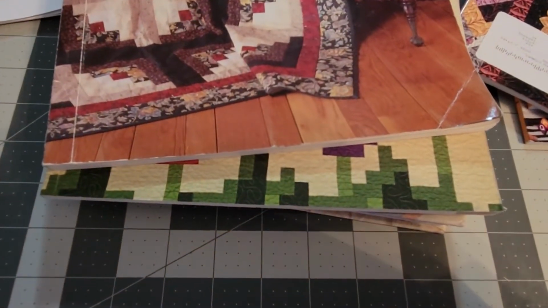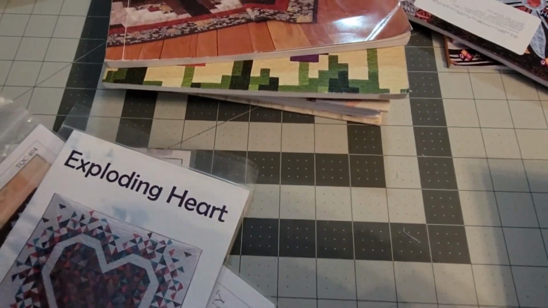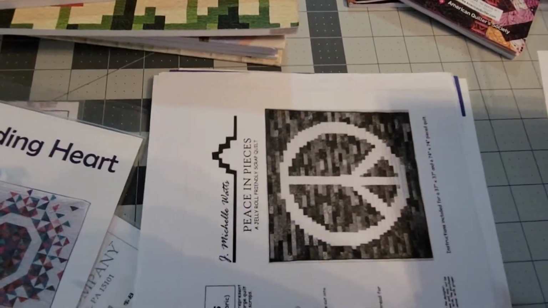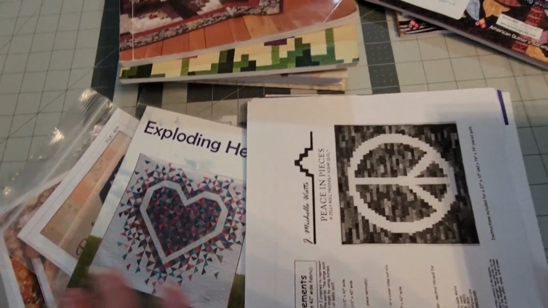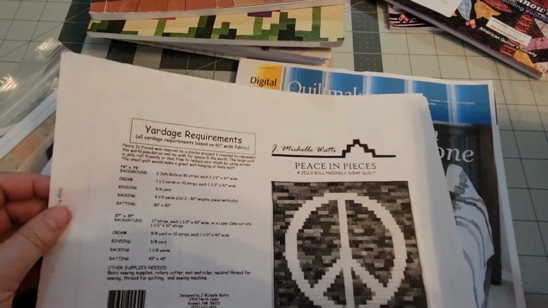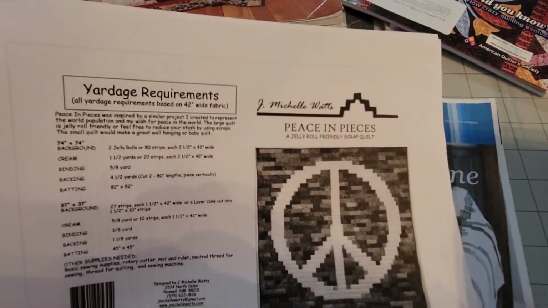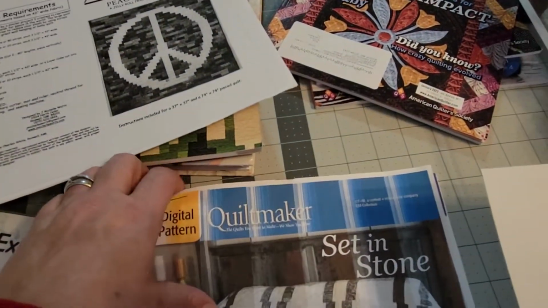Another place you can get patterns is your favorite quilt store or ordering direct online, although support your local quilt shop. But I support local quilt shops across the country. You can either download them. They have digital downloads now, like J. Michelle Watts. I just love her stuff. It's all strip piecing.